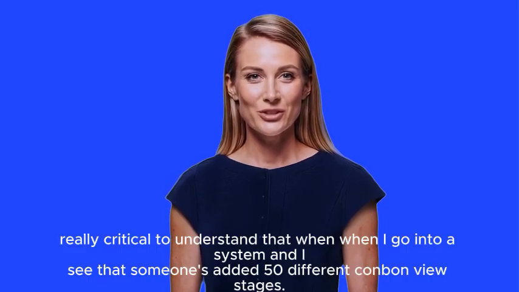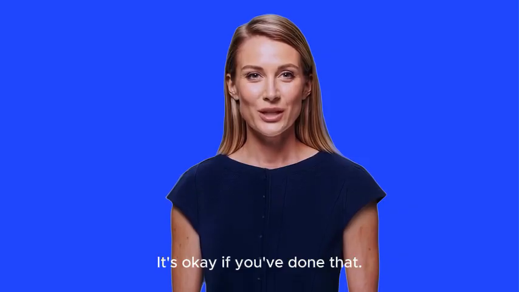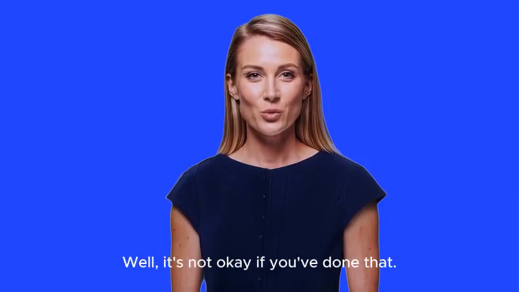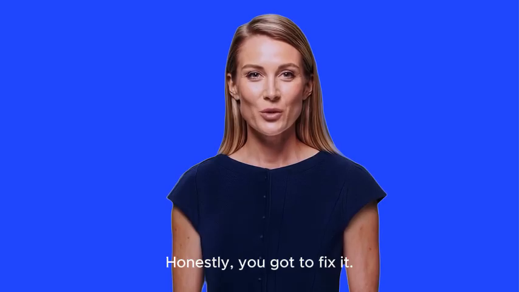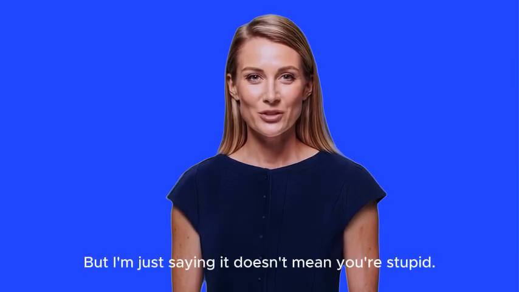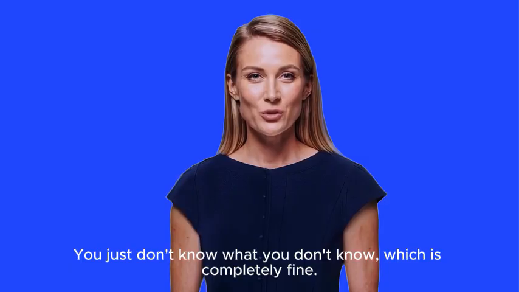Really critical to understand that when I go into a system and I see that someone's added 50 different Kanban view stages, it's just a very quick way to understand that someone doesn't know what they're doing in the system. It's okay if you've done that. Well, it's not okay if you've done that. Honestly, you've got to fix it. But I'm just saying, it doesn't mean you're stupid. You just don't know what you don't know, which is completely fine.